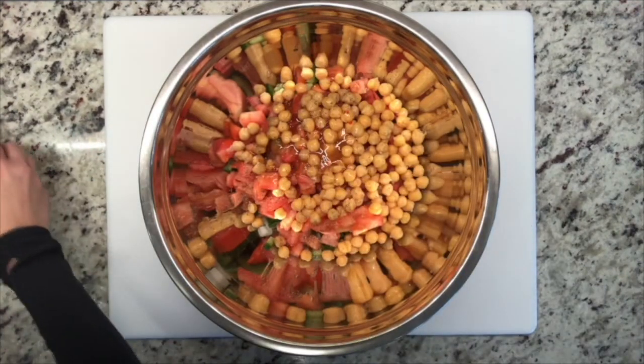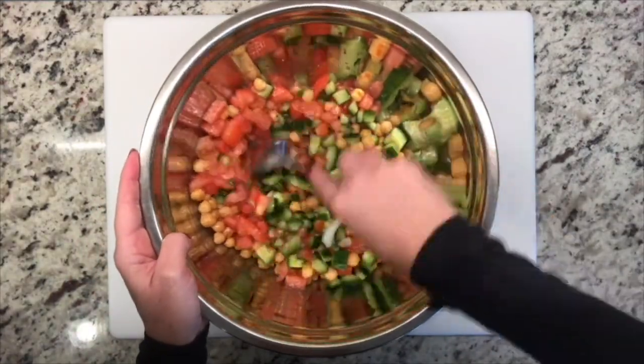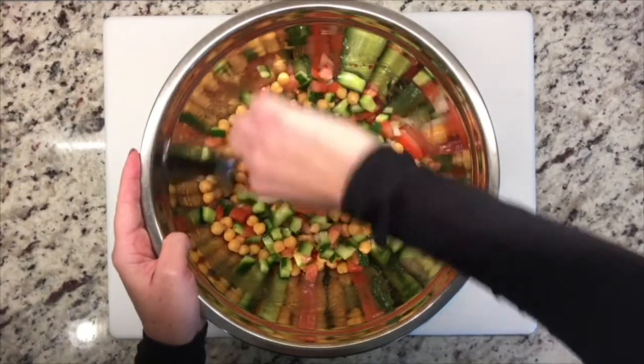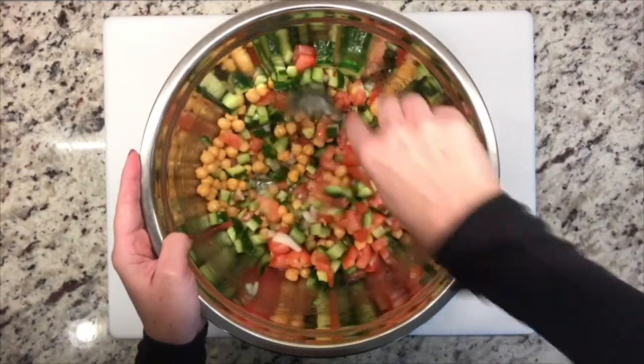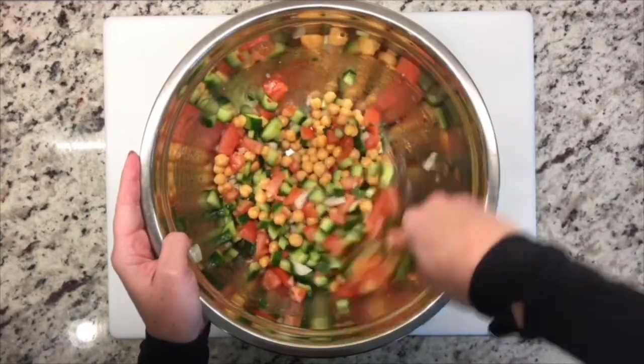Then I'm going to stir it up. It has such a fresh smell to it. I have had this recipe before and it's delicious. I hope that you get the chance to make it and to also enjoy it. So I'll keep stirring, get it all mixed up.